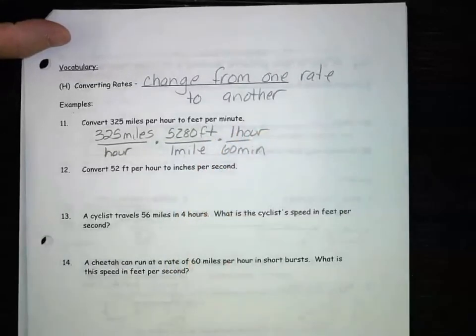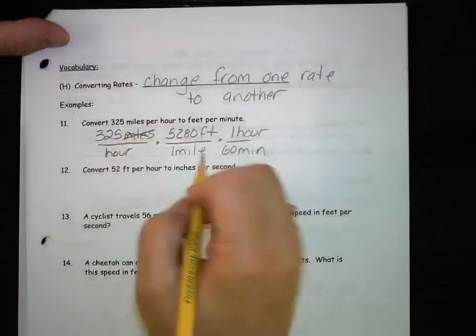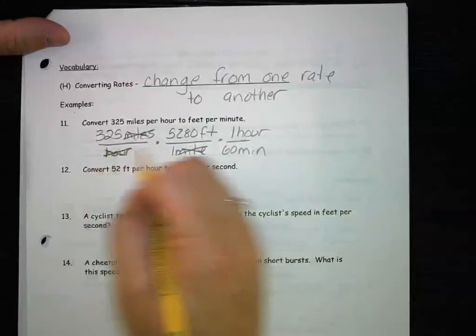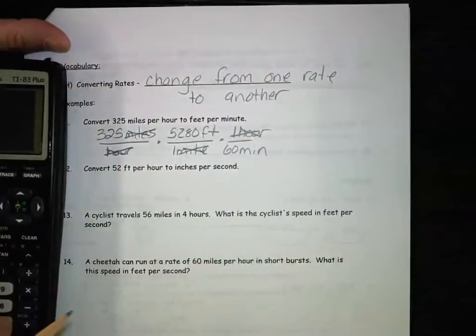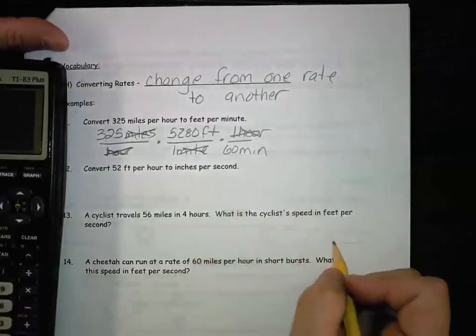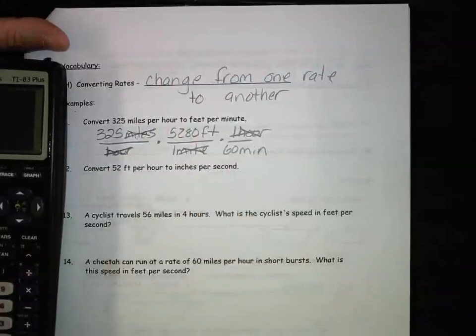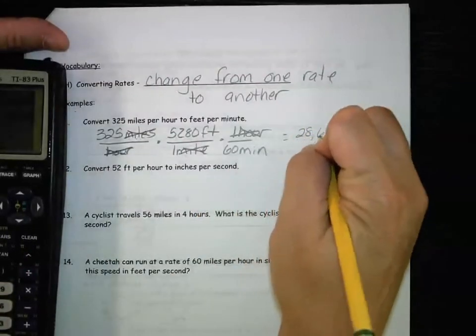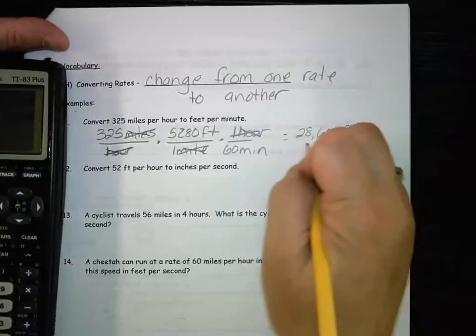Whenever you write these down, you need to make sure a unit on the top cancels with one on the bottom, and then hours cancels with hours. And then we have 325 times 5,280, and then I'm going to divide by 60 minutes, and that is 28,600 feet per minute.